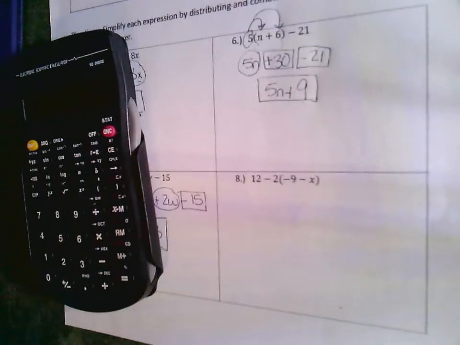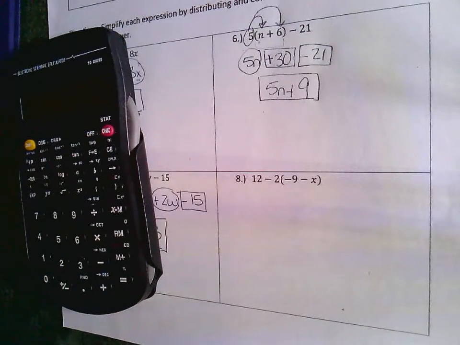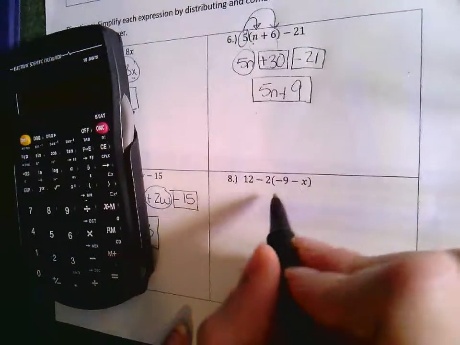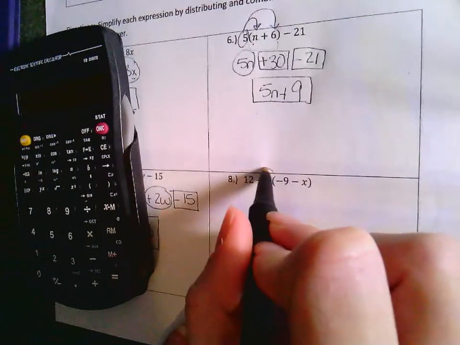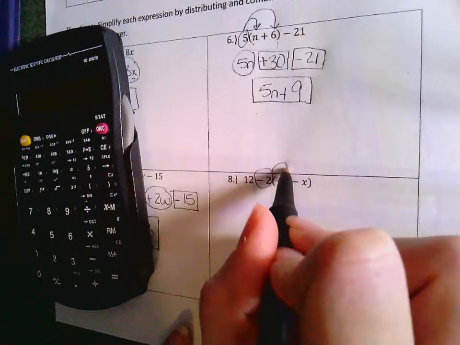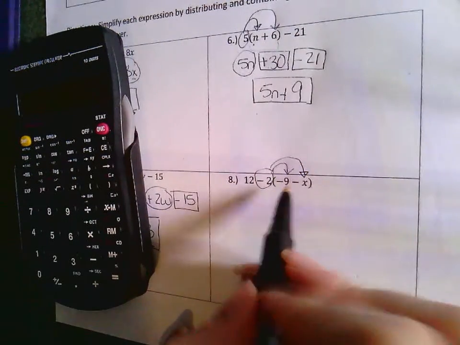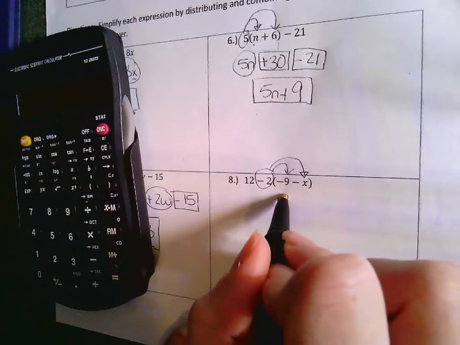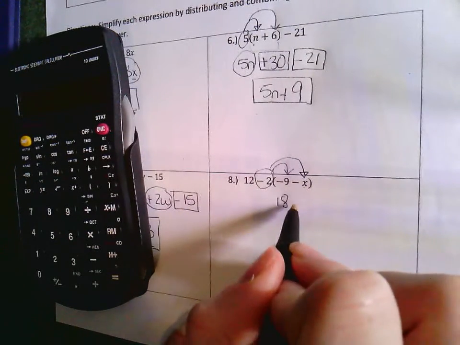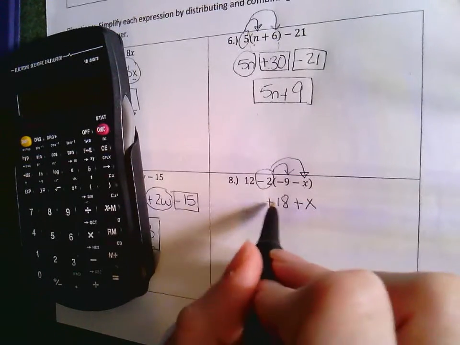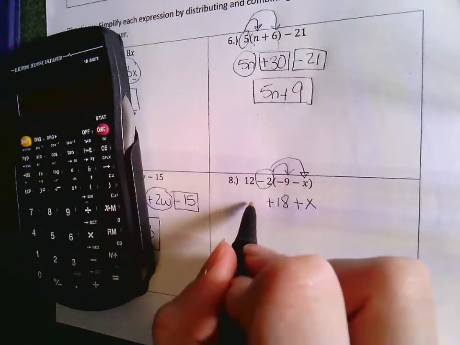This is our last question. I'd like you to try to do it on your own first, and then we'll go through it together. Once you've solved it, check with me to see if you did it correctly. I'm going to take my -2 and I'm going to distribute it. -2 times -9 is 18. -2 times -x is positive x. I now have positive 18 plus x, and I have my 12.